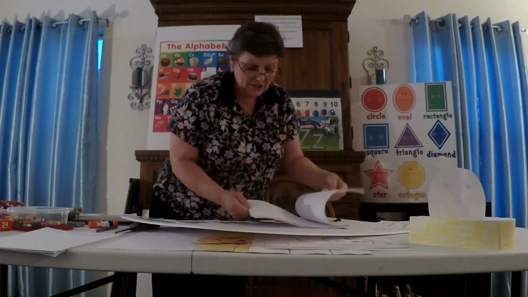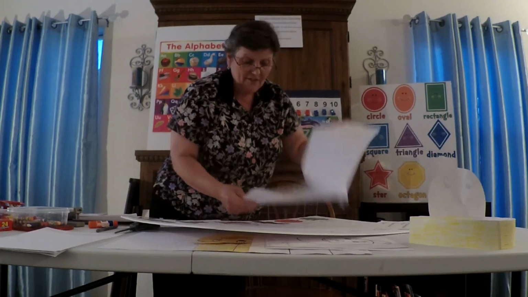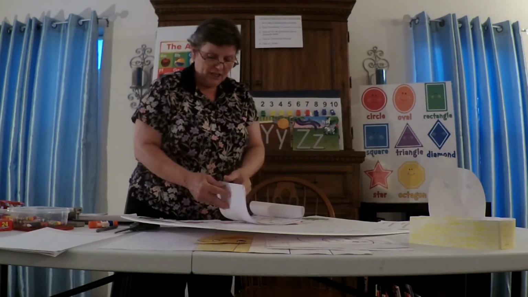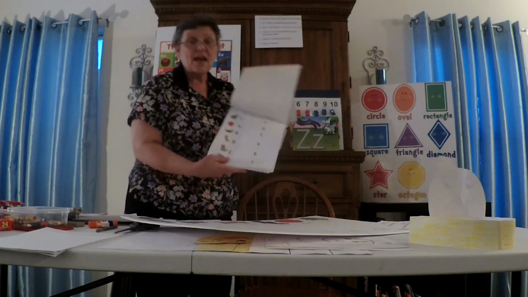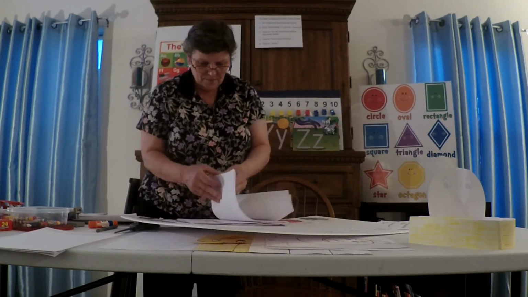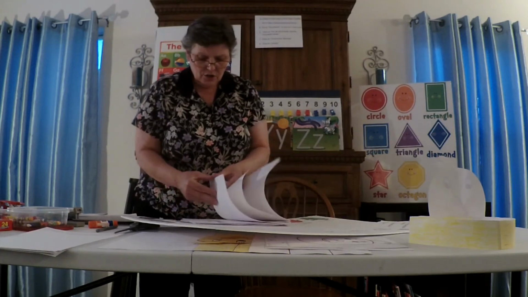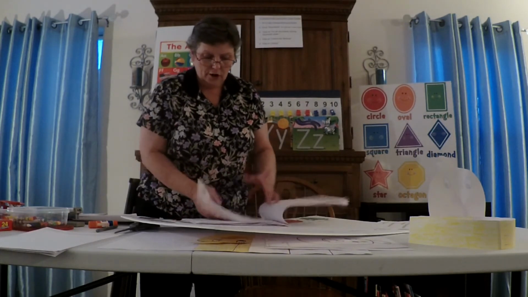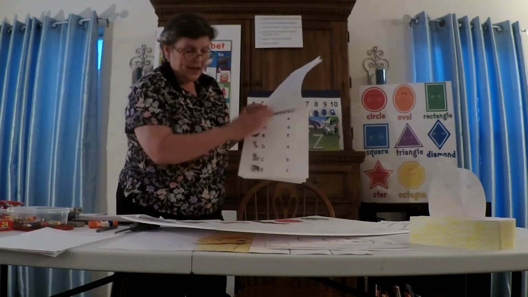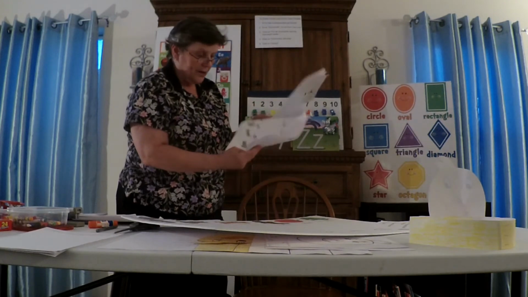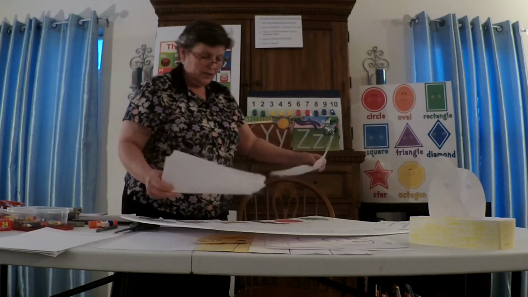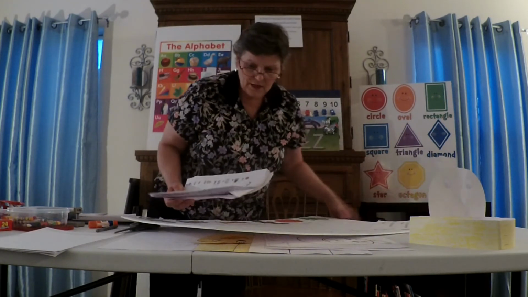In our packet today, we have an alphabet sheet, okay? And the alphabet sheet has all the same pictures as our worksheets. There's 3. Is it 3 or 4 of these? 1, 2, 3, 4. There are 4 of these worksheets. And we are going to do the first one. And they have all the letters in the alphabet on them. So let's go ahead. I'm going to get this apart so we can use it.